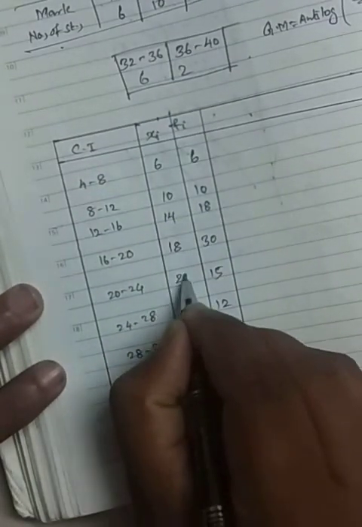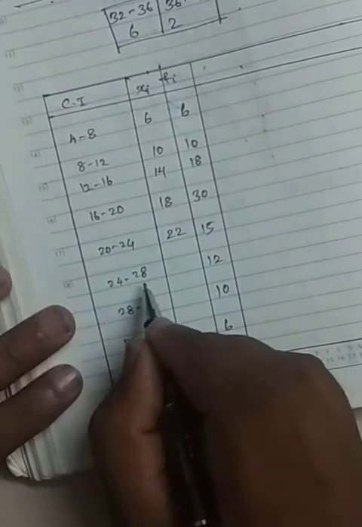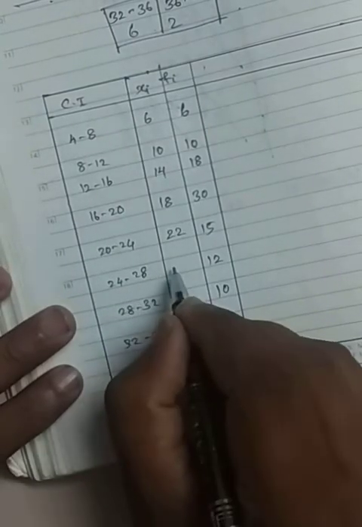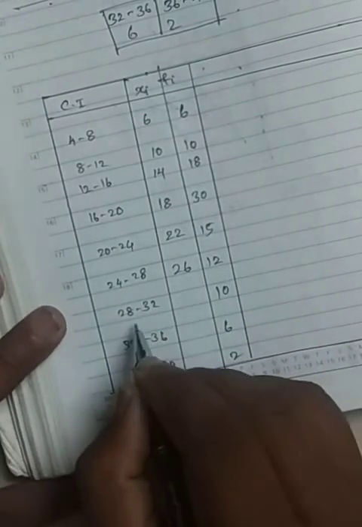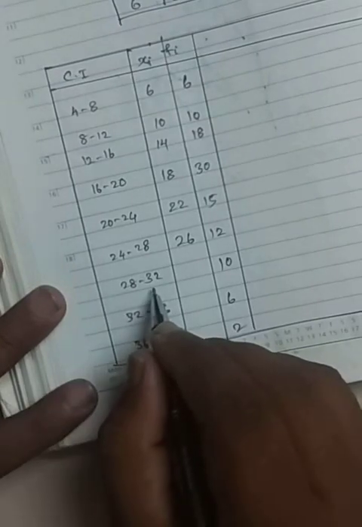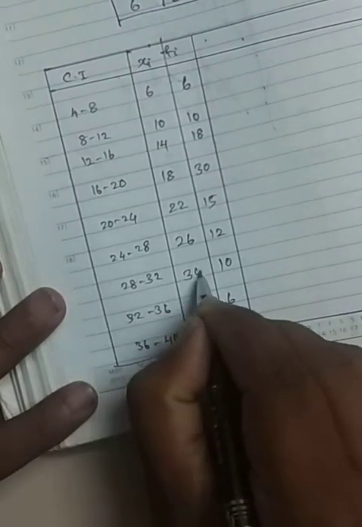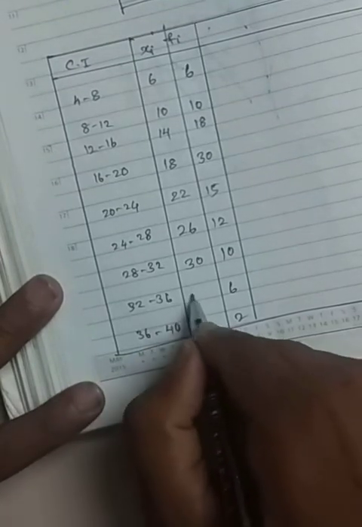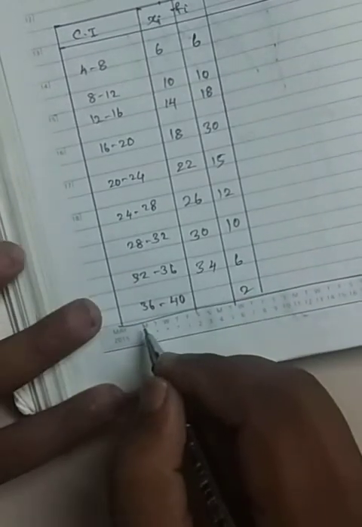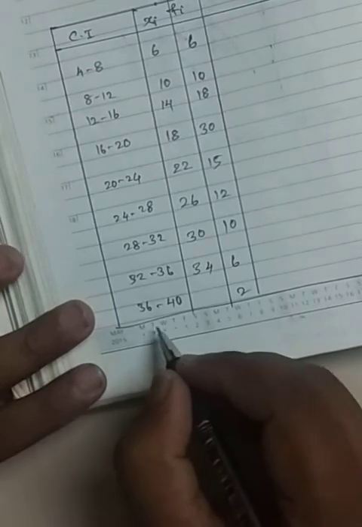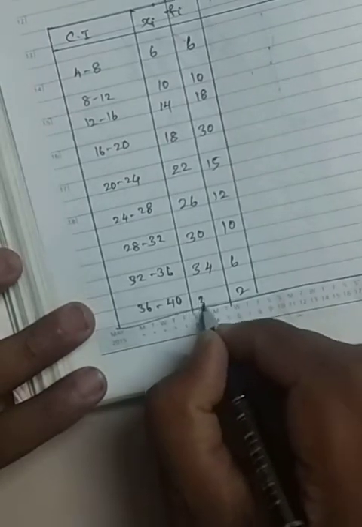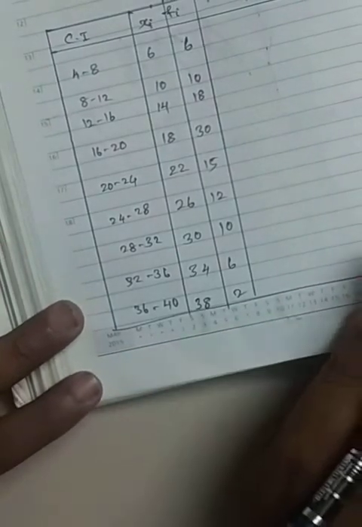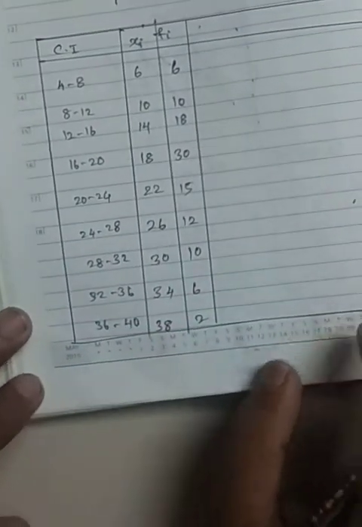Divide by 2 now, 22. 24 plus 28 is 52, half is 26. And 28 plus 32 is 60, 60 half is 30. Then 32 plus 36 is 68, half it, 34. And 40 plus 36 is 76, 76 half is 38. So we got all the values of xi. Is it clear? Now we have fi.